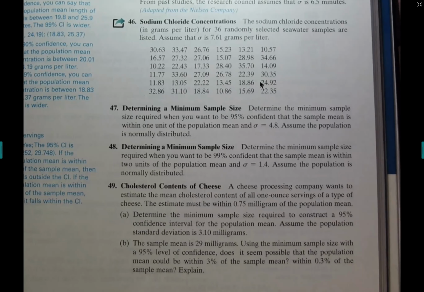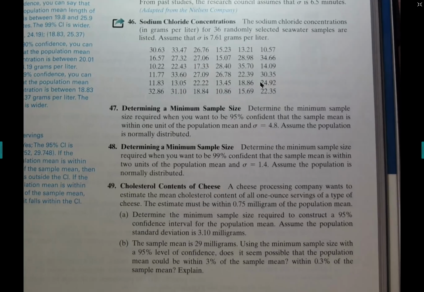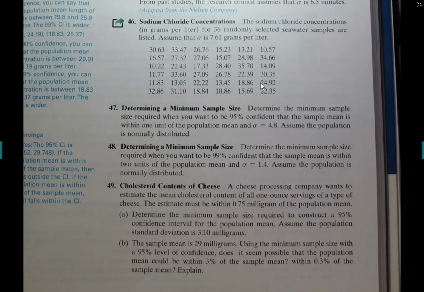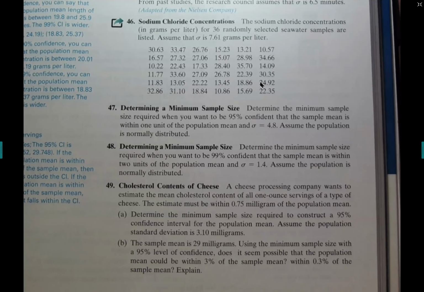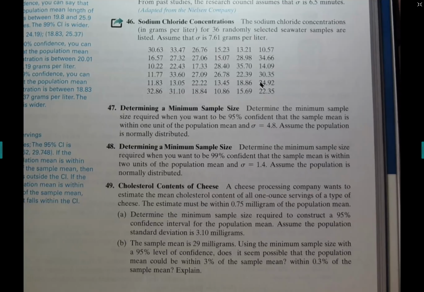So the confidence level, guys, is 99%. We need that. And we need sigma in the formula, which is 1.4. So what do you think the within 2 units stands for? E. That is E. Anytime, guys, you see the word within, anything that comes after the word within is called the margin of error.